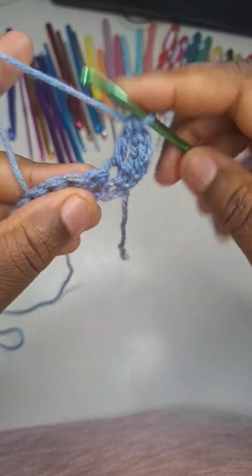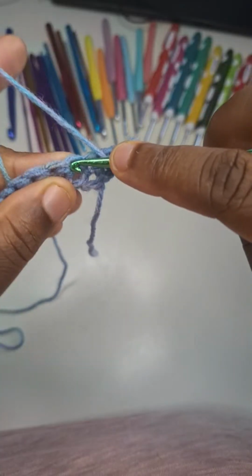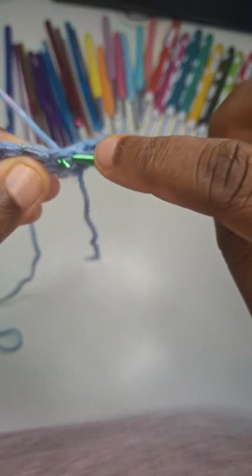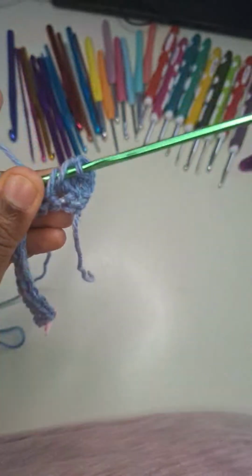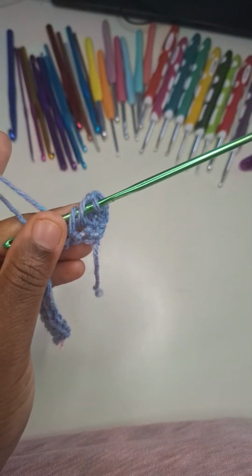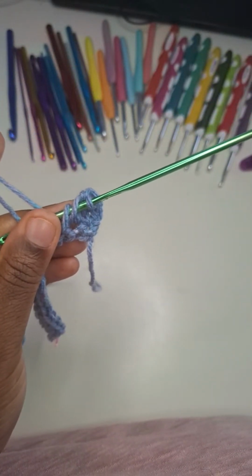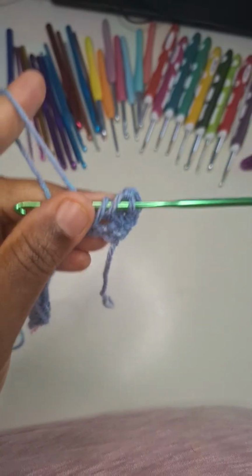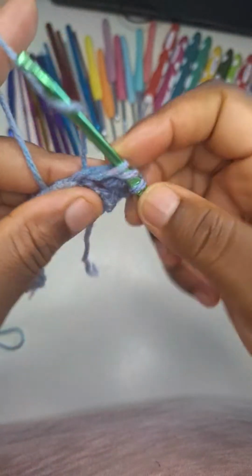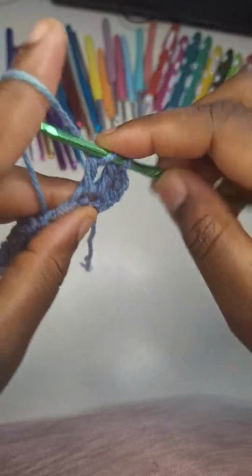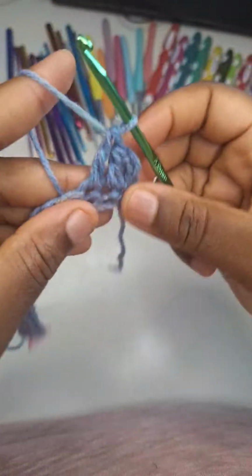Now again into the following stitch, yarn over, insert, yarn over, pull up a loop, yarn over, pull through 2, yarn over and pull through 2.